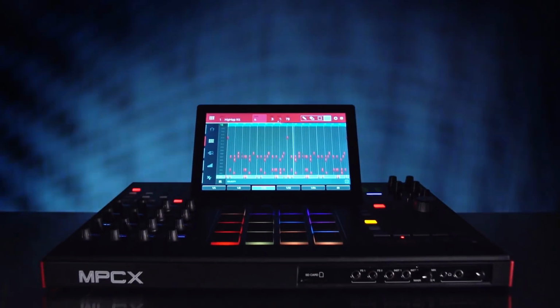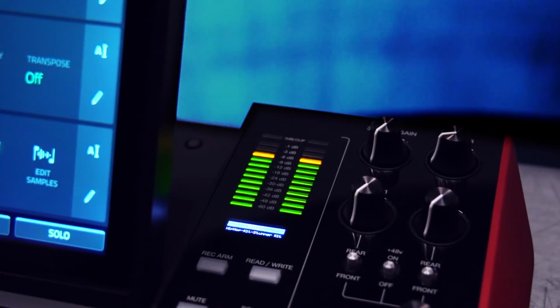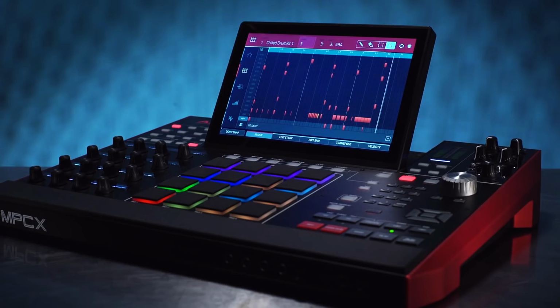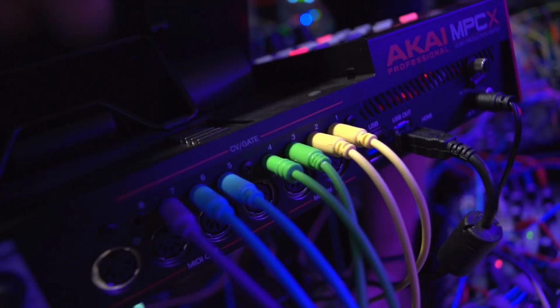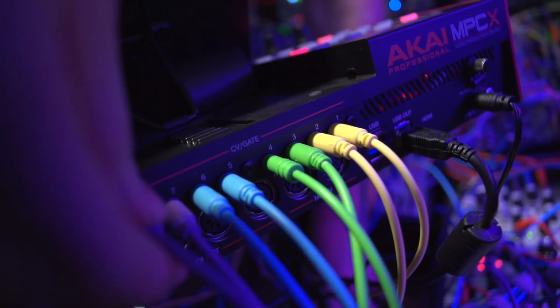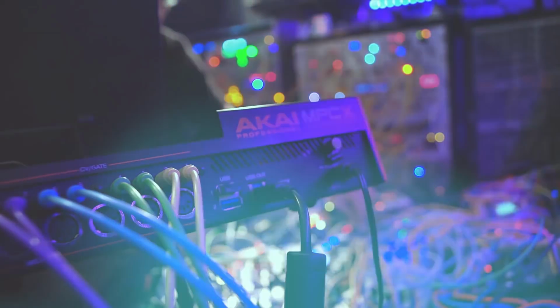Hello. We'd like to take you through an in-depth exploration of the control voltage features of the MPC X. In this video, we'll use the MPC X to control some modular gear. We'll begin with the basics and then move on to some more esoteric applications from there.